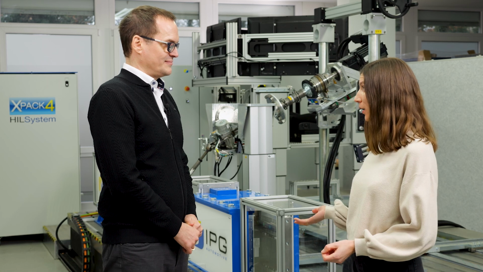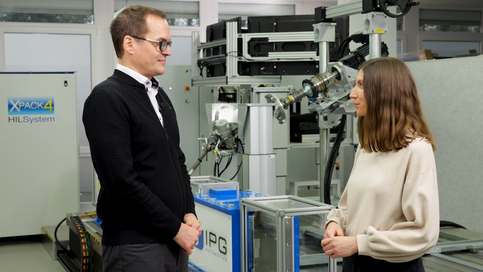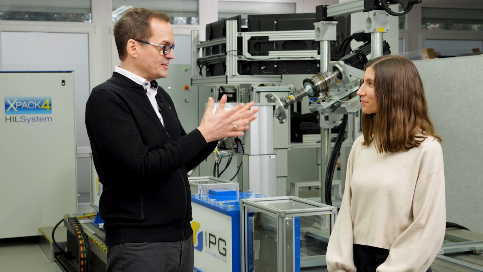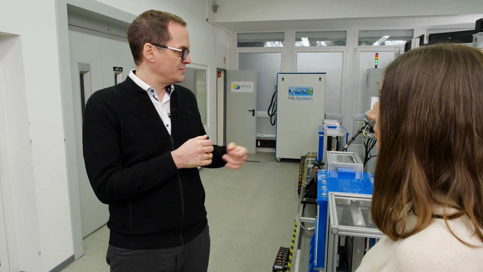What is the hardware here and what does in the loop mean? Yes, here we have a front steering system as a unit under test, and we want to have this front steering system behave in the same way as in a real car. And therefore we integrate this steering system in our virtual vehicle environment using the same mechanical interface.